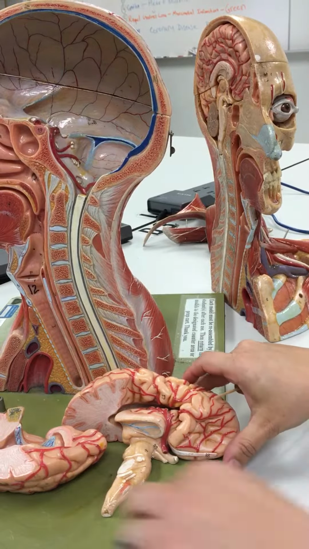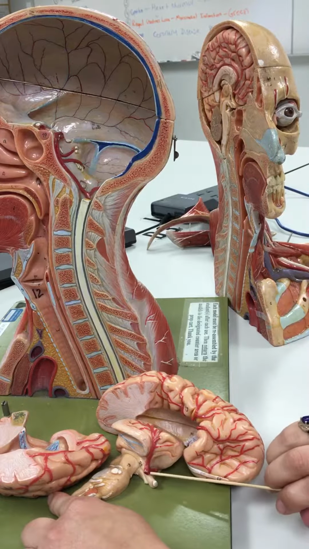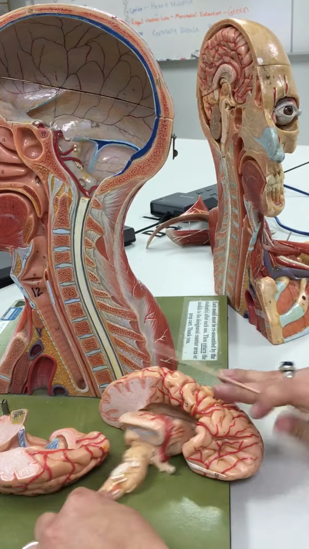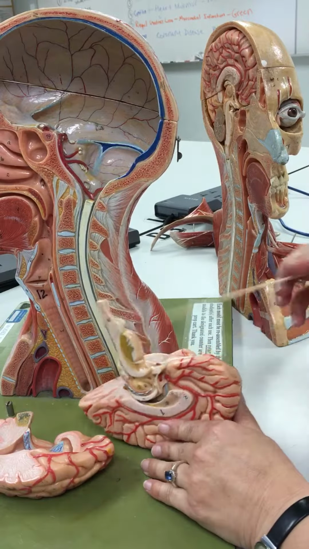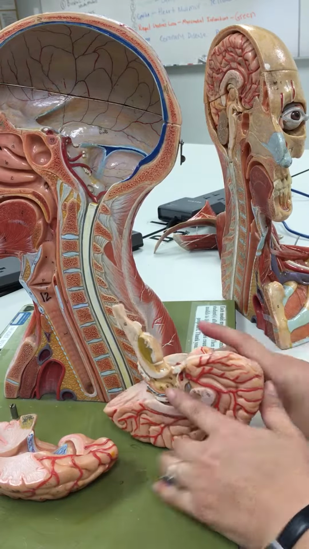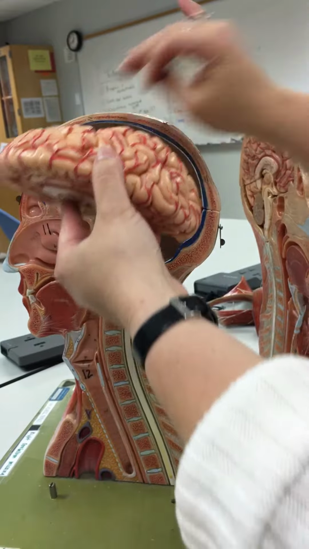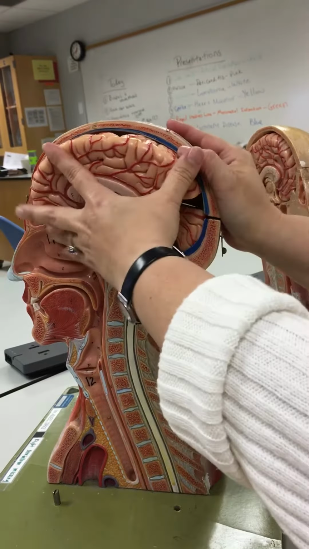And if you kind of pull this apart, you can see a little bit of your anterior communicating artery and then the anterior cerebral arteries. So here's part of the circle of Willis. So this would fit in here like that and make that connection.